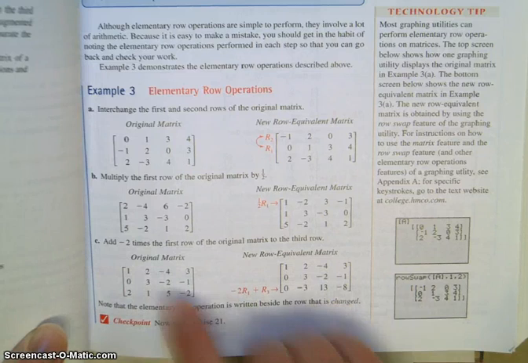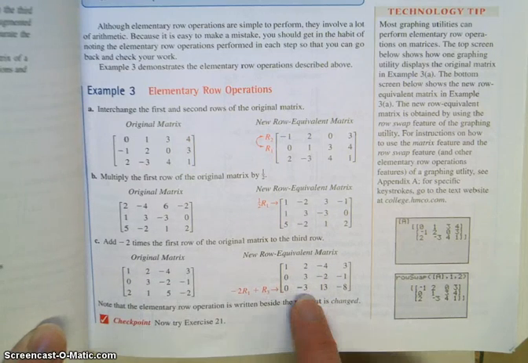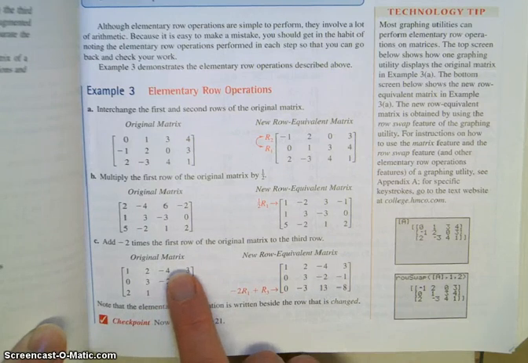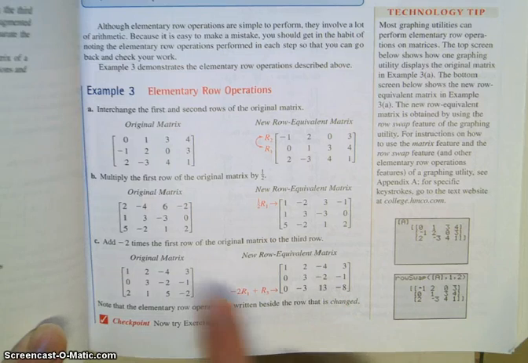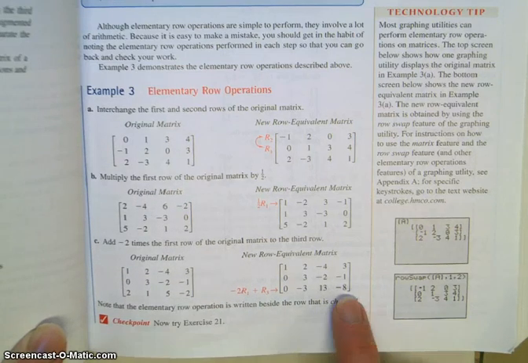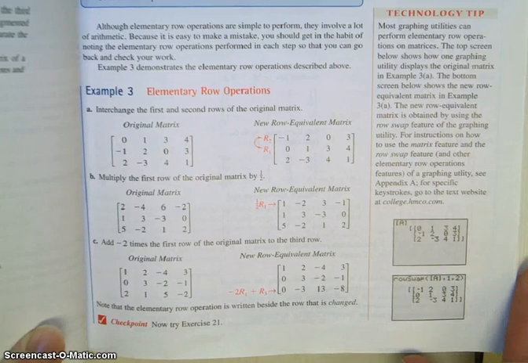Then they did negative 2 times 2, which is negative 4, added to 1, to get negative 3. They did negative 2 times negative 4 and got 8, added to 5, and got 13. Negative 2 times 3 is negative 6, added to negative 2, they got negative 8. So these are legal row operations that you can do when you're working with matrices.